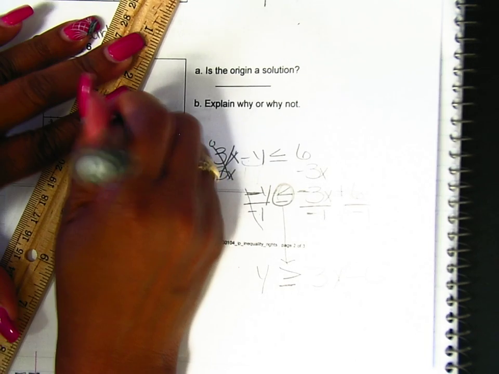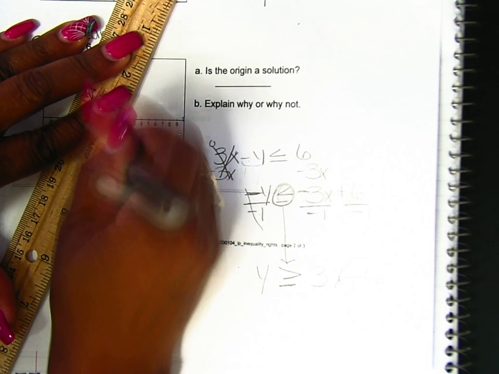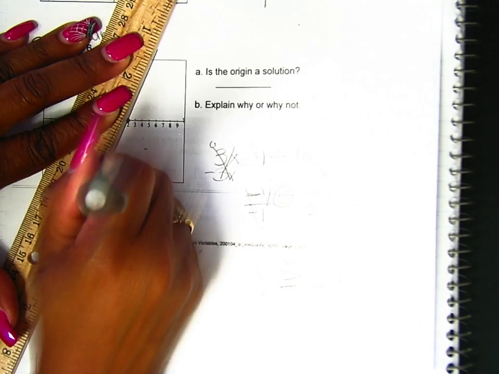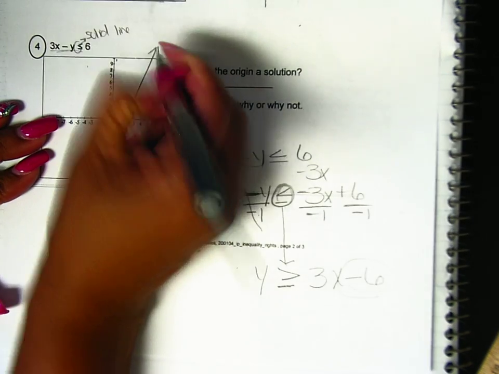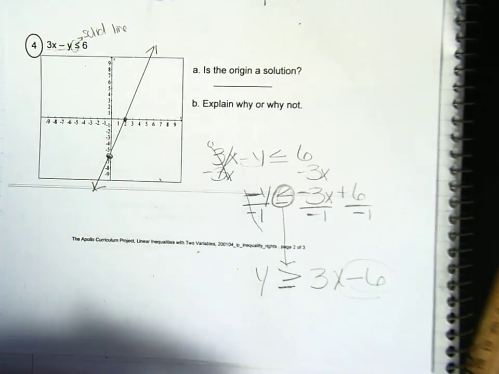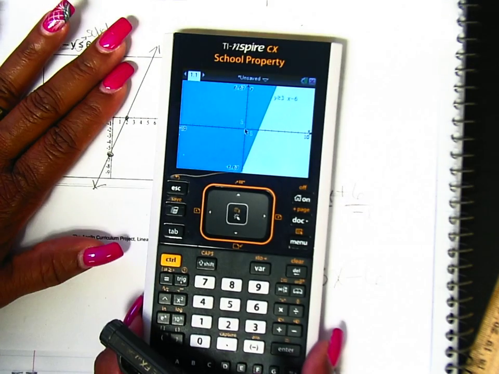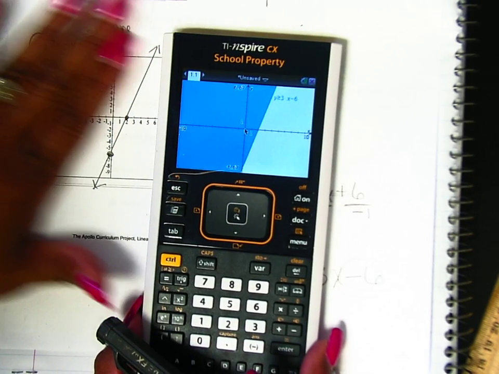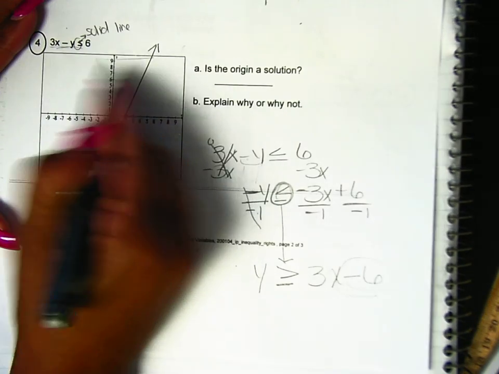So it's solid. Bam, bam. Sketch that line. Put the arrows, and remember, it was shaded on this side of the line. So I'm going to go ahead and shade that.